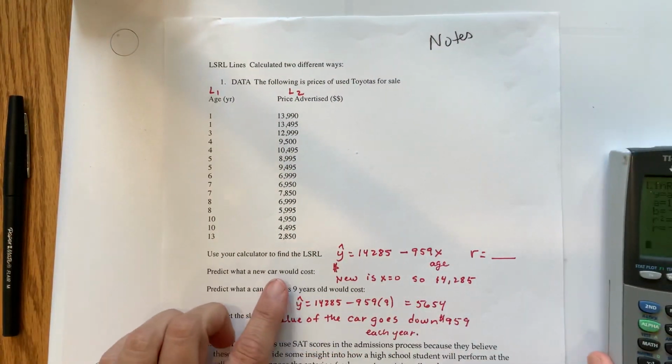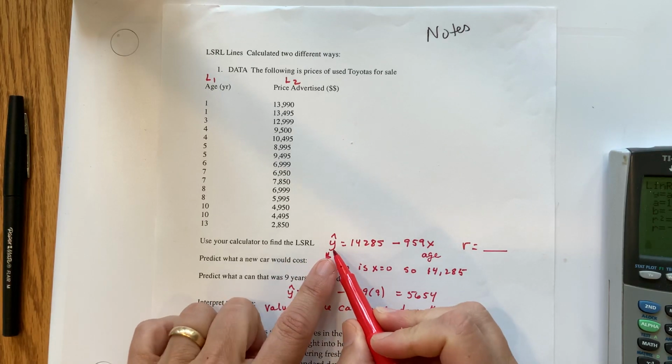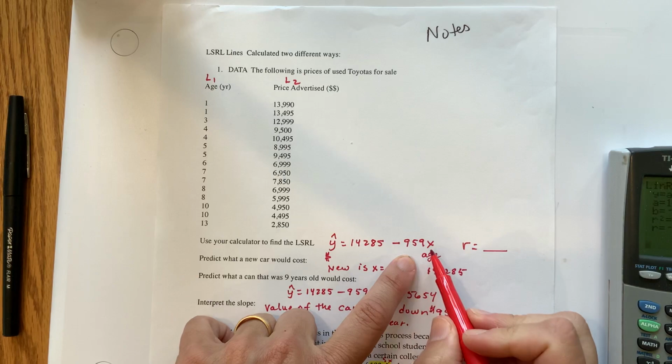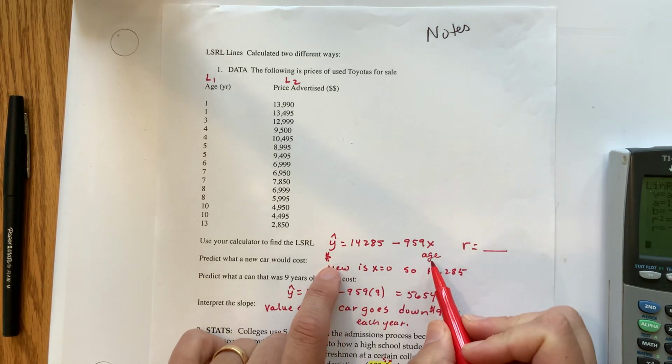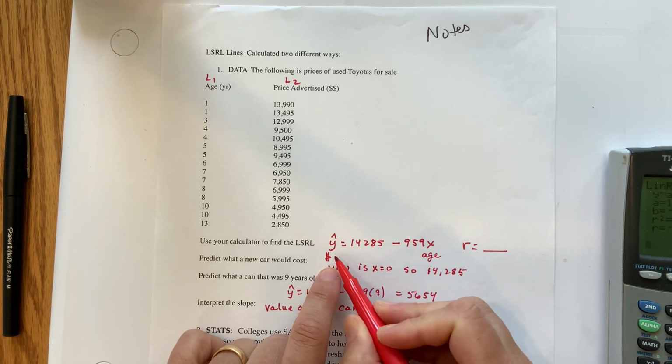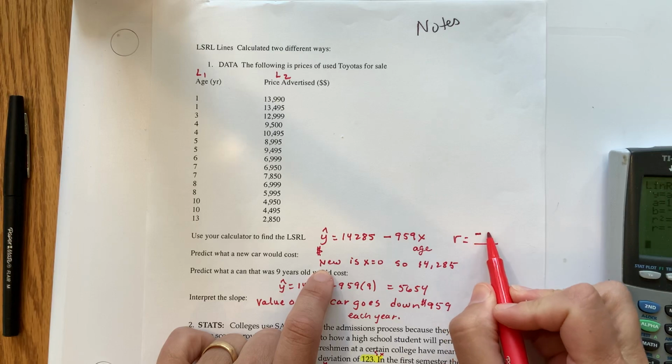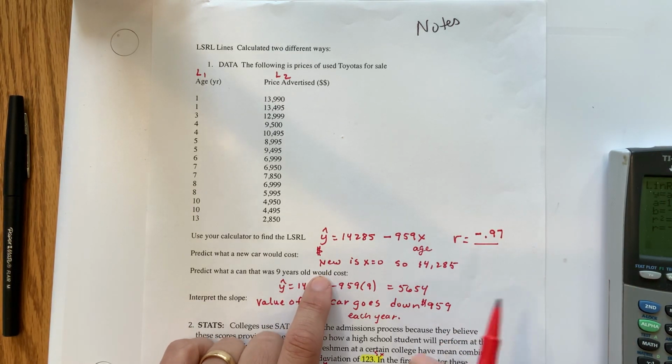So my first question is, what's the line of best fit? It would be Y hat equals A, and because the slope is negative, minus BX. And then I like to put what the letters stand for. This is the age of a car and the cost of the car. R is already given as negative 0.97.